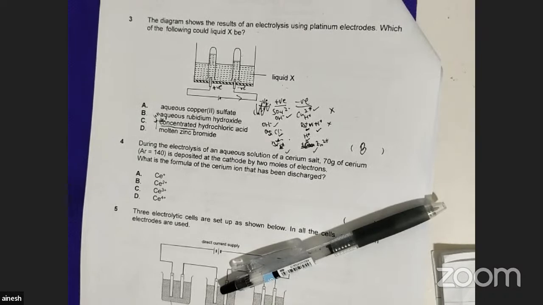It's balanced. How many O's in the left-hand side? 2. But then if I change it to 3, then there will be too many H. I can see that.